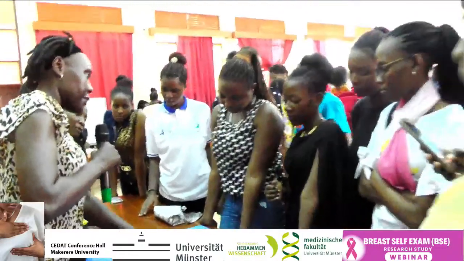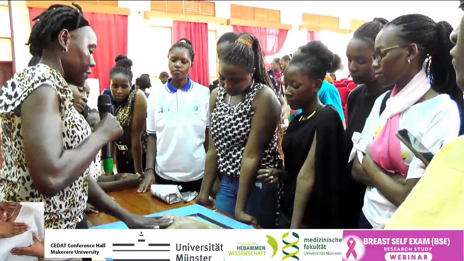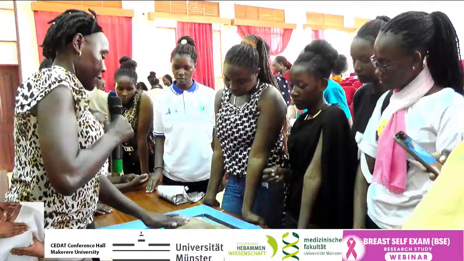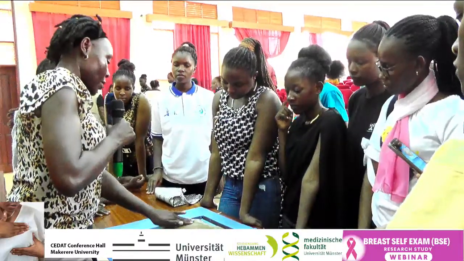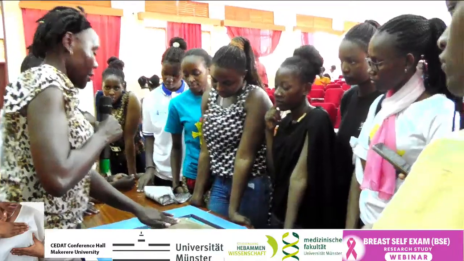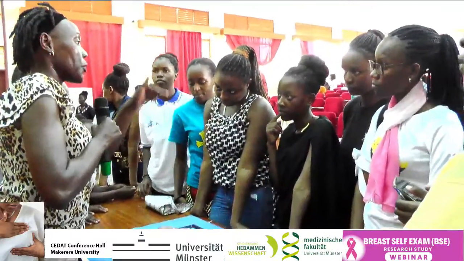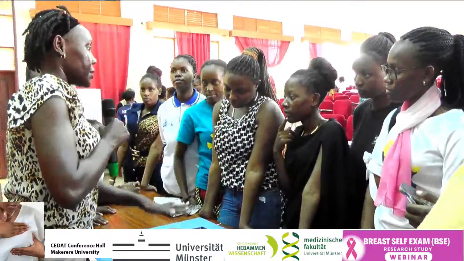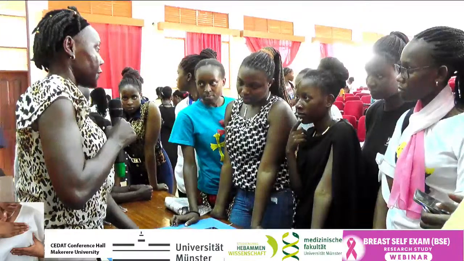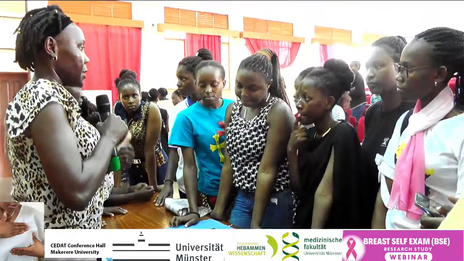And when you do it like this, you're covering a bigger part than just doing it like this. It's different. When you do this kind of circular motion in your palpating, you're able, one, to cover a larger place, two, to go deeper to understand what is happening under there. But when you do it like this, you only skim the surface. Okay, so the technique you use matters a lot.